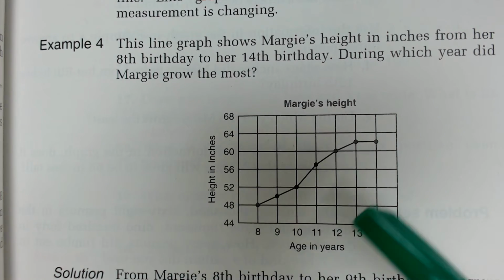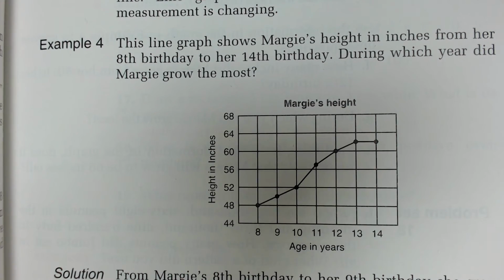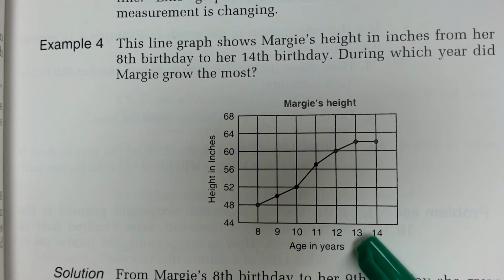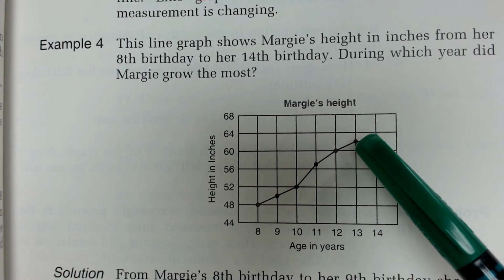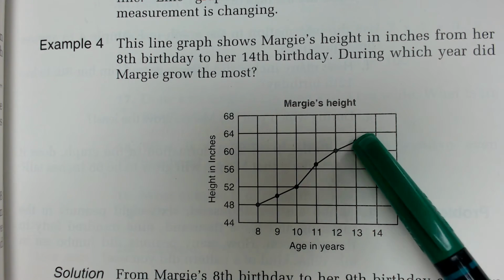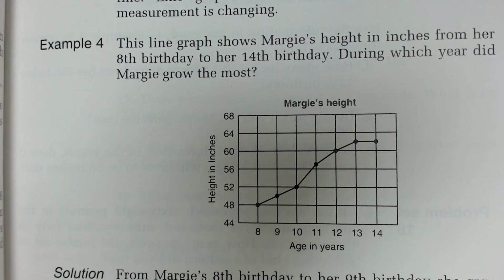And then we could also do addition and subtraction problems from here. For example, we could say, how much taller was Margie when she was 13 as opposed to when she was 10? So we'd go to 13, we'd find the height. At 13, we're halfway in between 60 and 64, which means she's 62 inches tall at 13. At 10, she was only 52 inches tall. So 62 minus 52 would be 10 inches. So she grew 10 inches from 10 to 13.